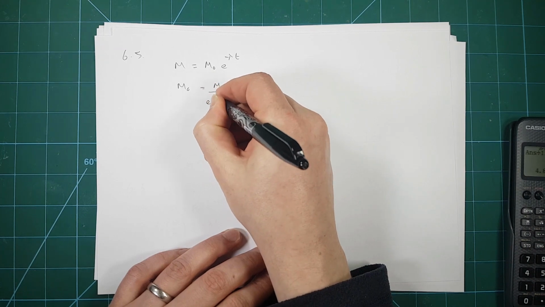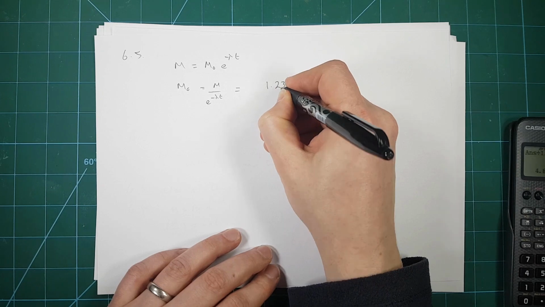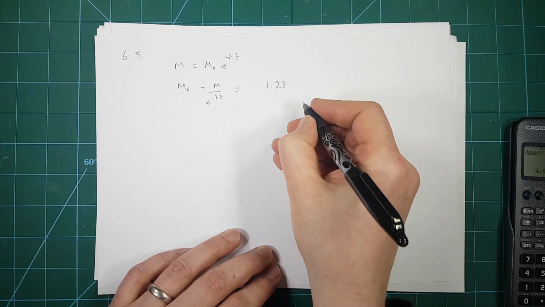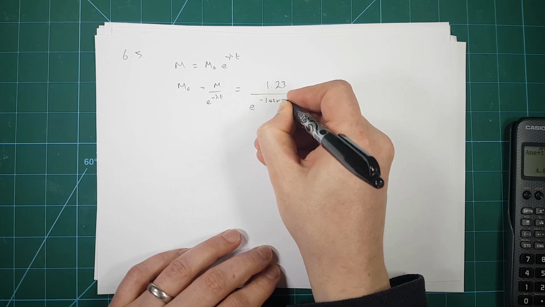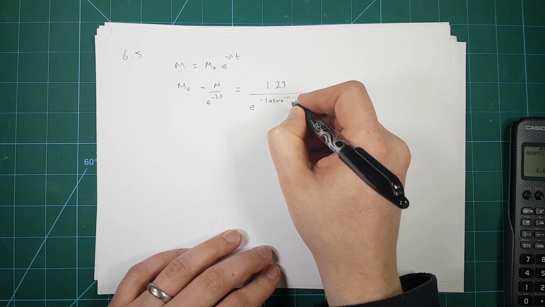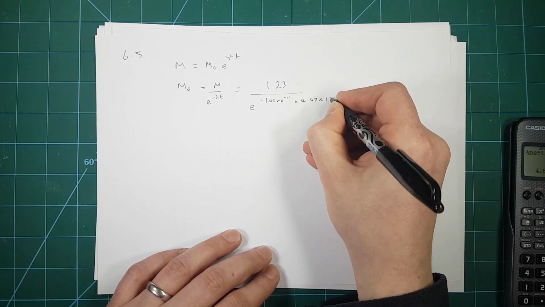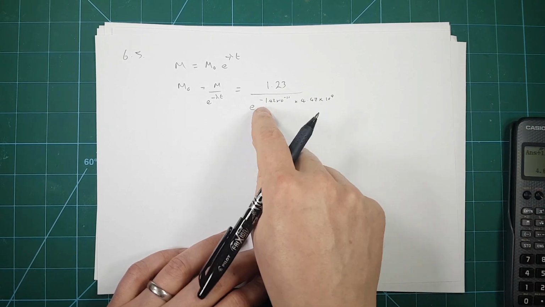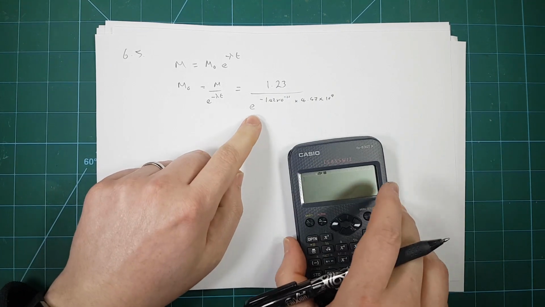which is equal to 1.23, so I'll do it all in milligrams to start with, divided by e to the minus 1.42 times 10 to the minus 11 times by the time it's been decaying for, which is 4.47 billion years. And again, they're both in years, so you don't have to worry about it.